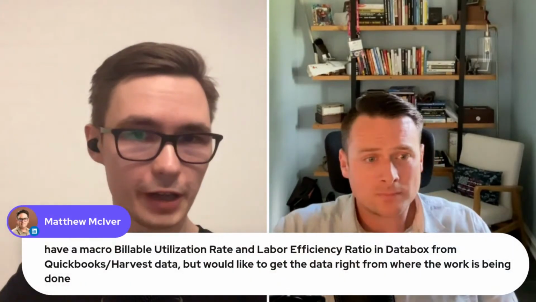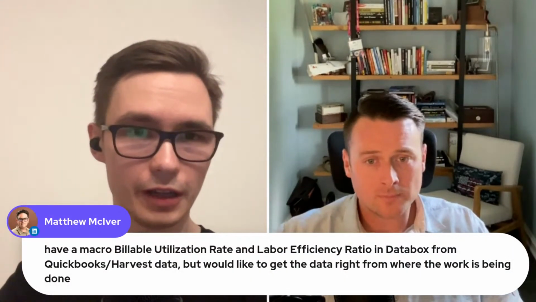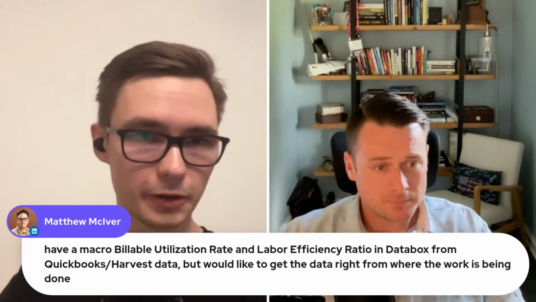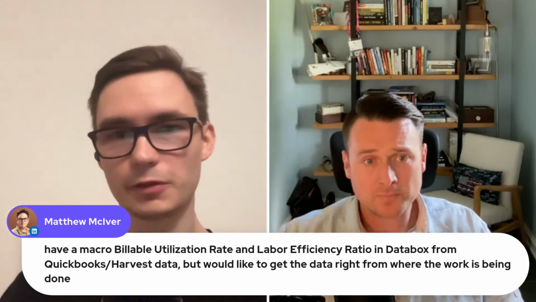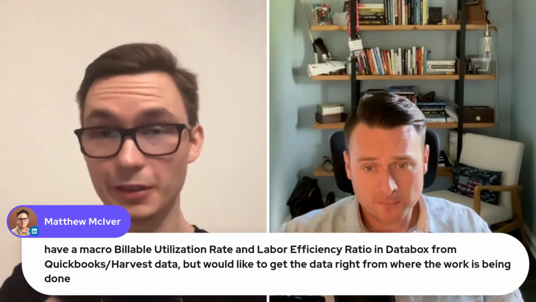Okay, so the comments are popping right now. I'm trying to keep up with all of this. You're talking about the specific cases that you've got, the specific sources of data. Matthew is saying about having his data here in data box from QuickBooks/Harvest data, but would like to get the data right from where the work is being done. That will be part of our live demo. So you're on the right track here.